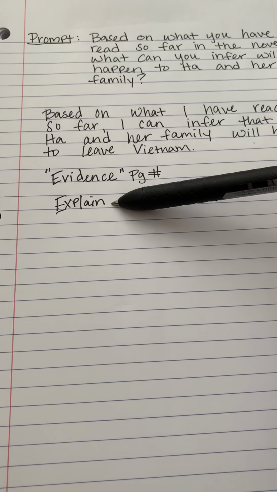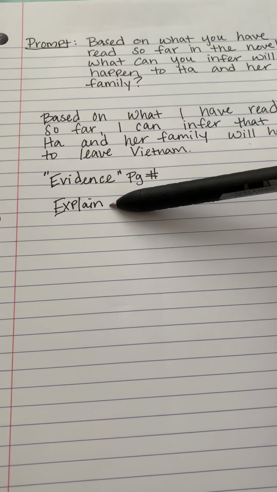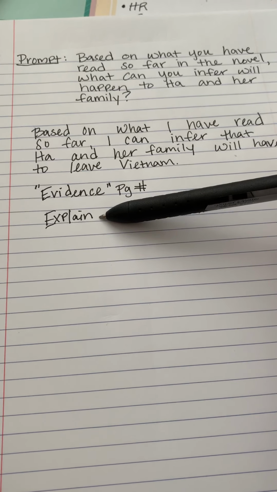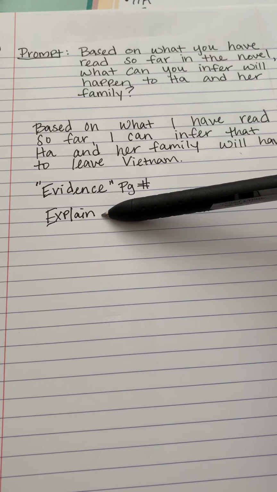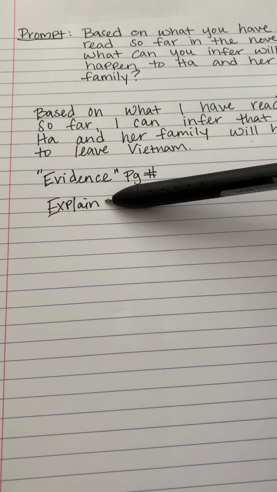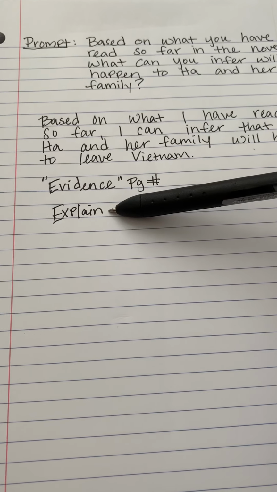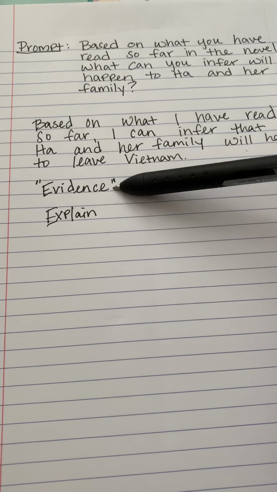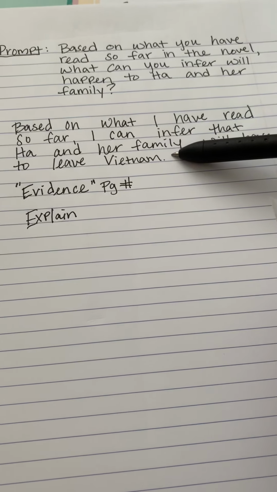So in your explanation, you would just put something along the lines of, because the school is shut down, that means that it's getting more dangerous, which means that in order to stay safe, Hay and her family might have to leave. So you're just explaining in your own words how this proves your point.